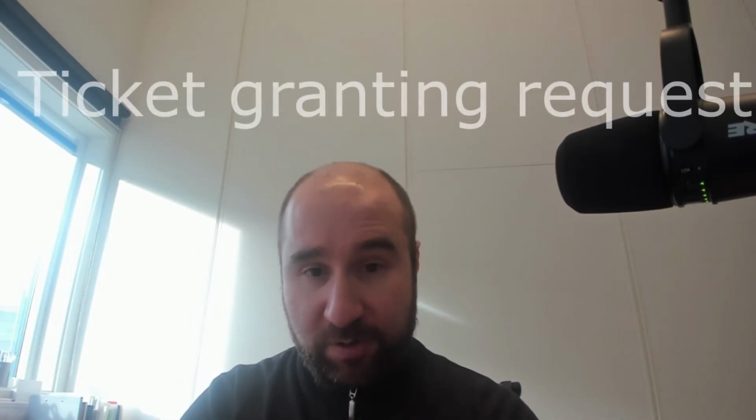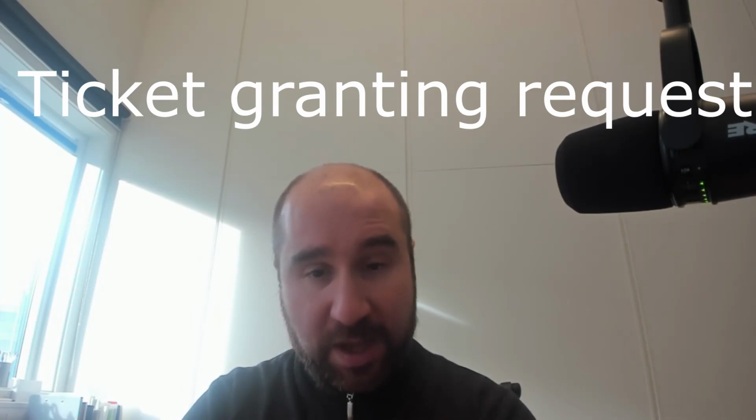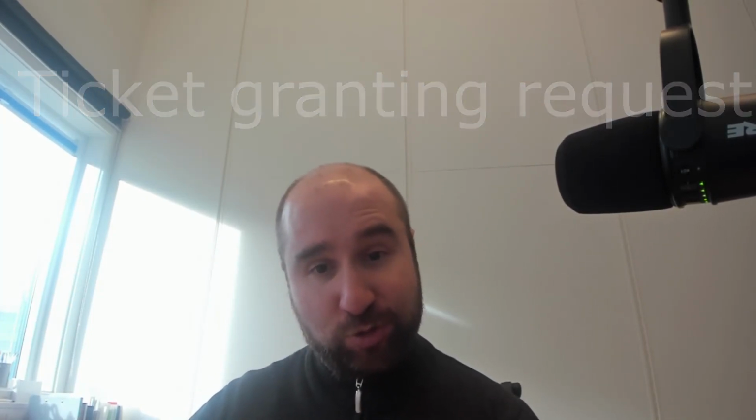Now, assuming that we have a legitimate user who is able to remember their password and has managed to decrypt the data received from the KDC, they are now in possession of a ticket granting ticket and a session key that they can use to talk to the ticket granting service. So now they can make a so-called ticket granting request. So they want to use some particular service, maybe a printer on the network, and now they must make a request to the TGS. And in that request, they must specify which service they want to use.